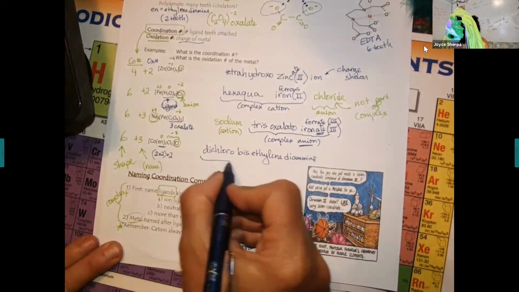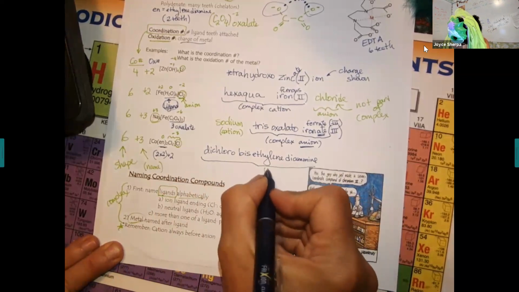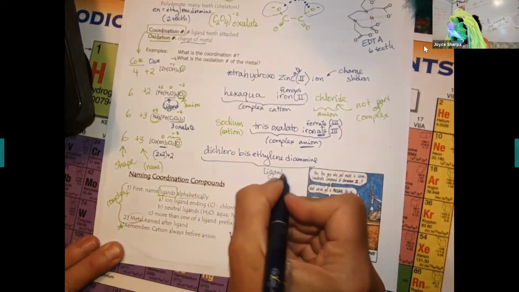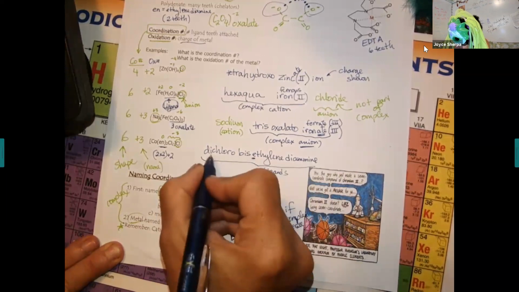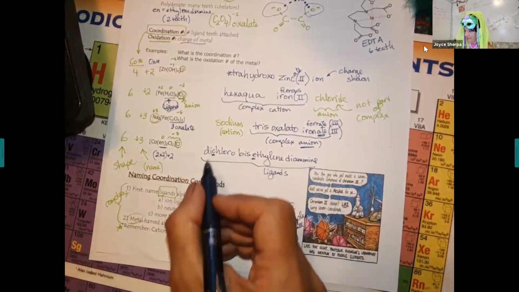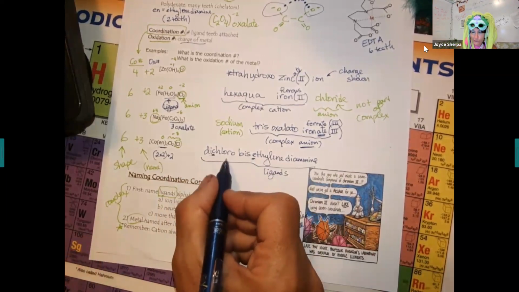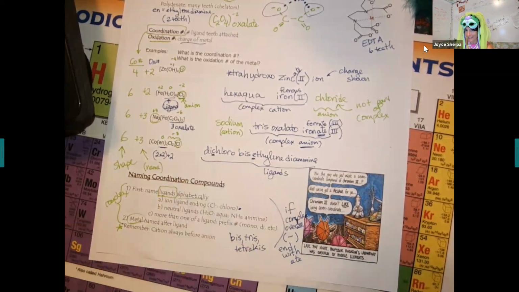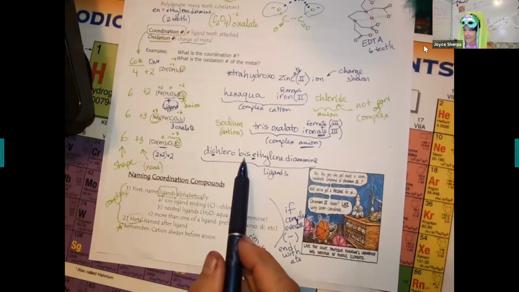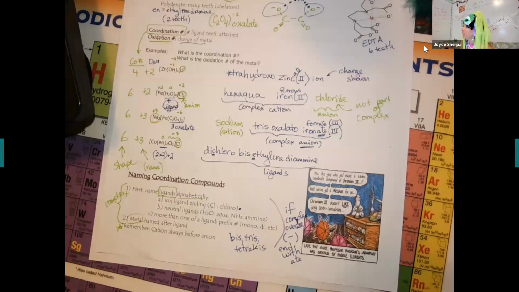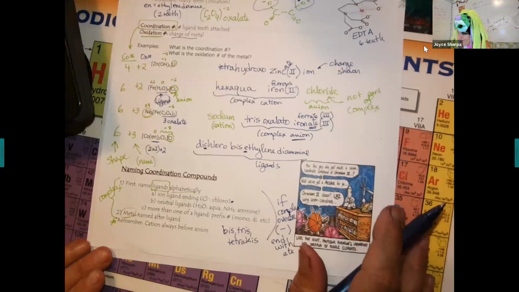So those are my ligands. They're alphabetized by the C and the E. The di is, there's 2 of a monodentate, and the bis is there's 2 of a polydentate. Isn't this fun? All right.